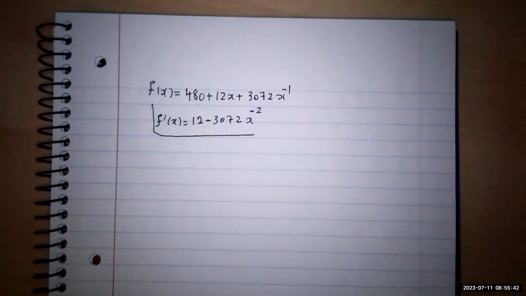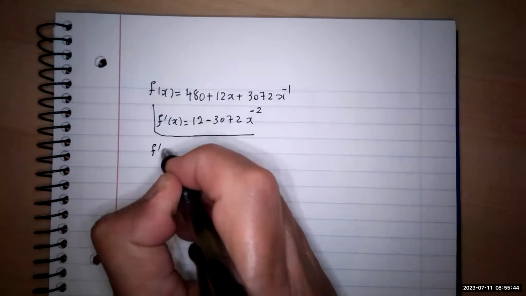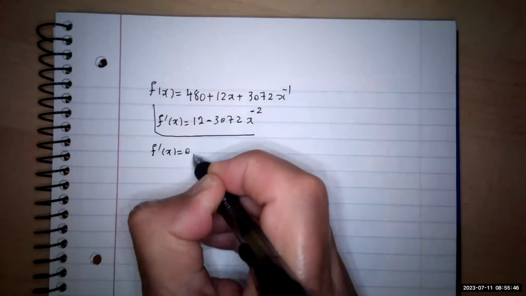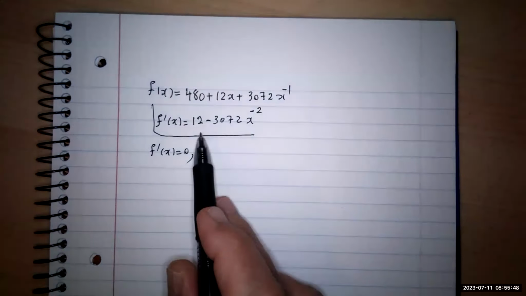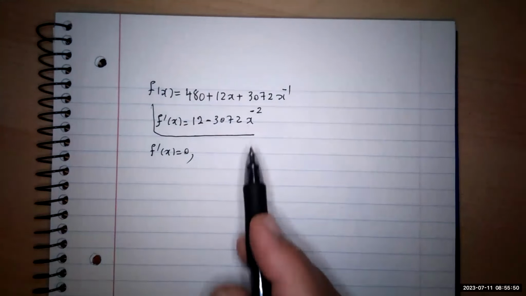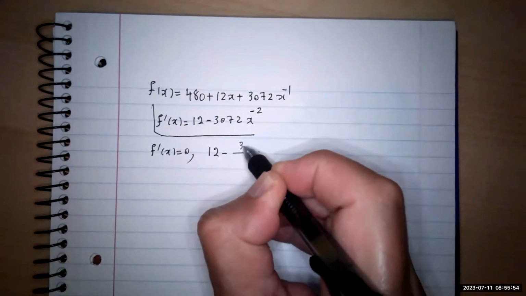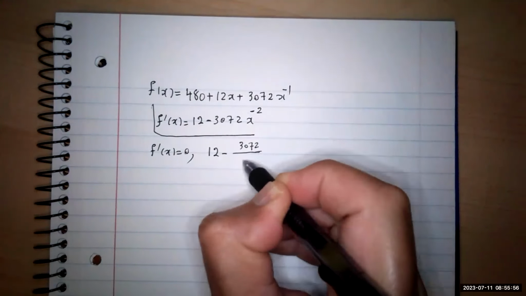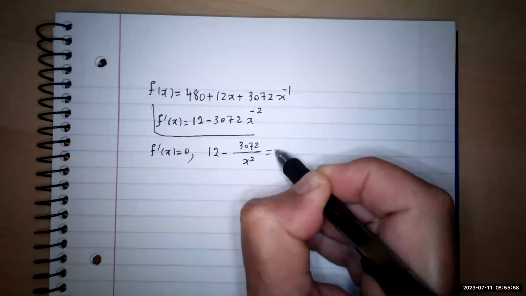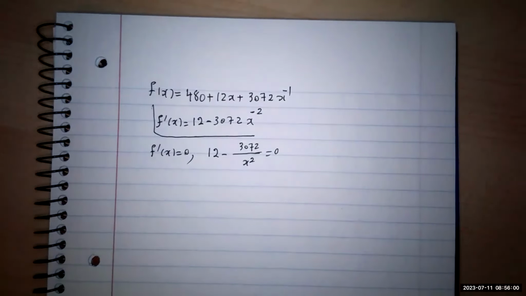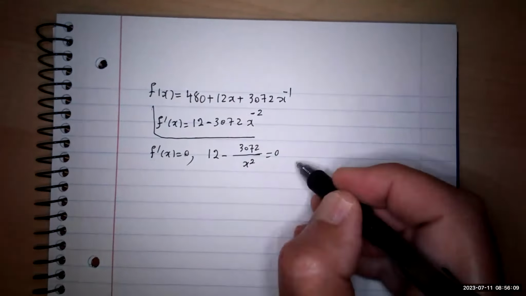Let it equal 0 to find the critical value. Since you want to solve it, change it. So it's going to be 12 minus 3072 over x squared equal to 0. Again, you have to get rid of the x squared. You can multiply by x squared on both sides, or you can move it to the other side and use cross multiplication, which is easier.